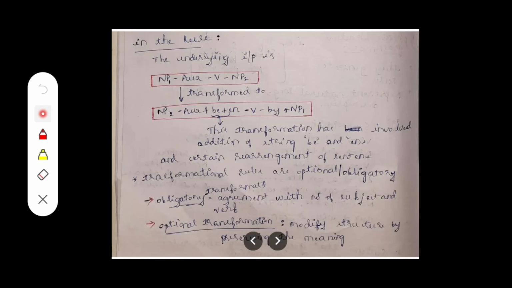This is what I have written here. The underlying input is the left hand side, that is one phrase maker: np1, auxiliary verb, verb and np2. This is transformed to np2, auxiliary verb, be plus en, verb, by and np1. This is the rule. You have to follow this rule, and you have to memorize it like this only. We cannot write any short forms, or give any short cuts for this. You have to remember it like this only. So this is the transformation rule.